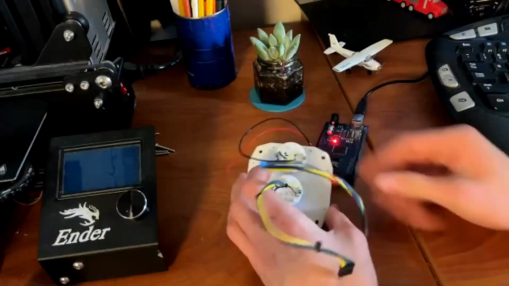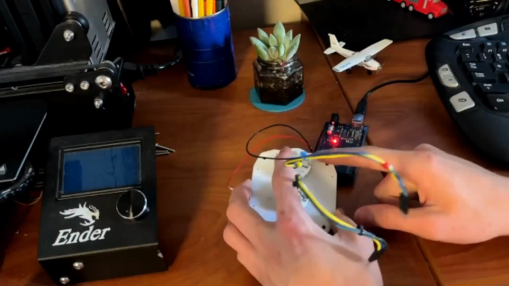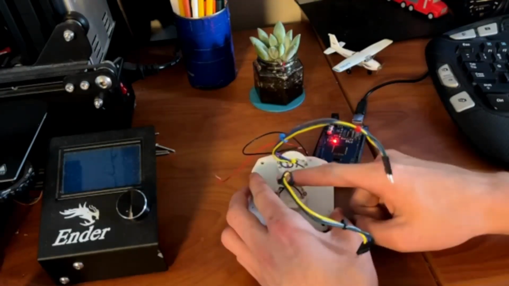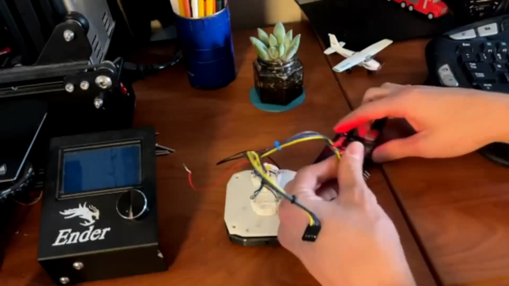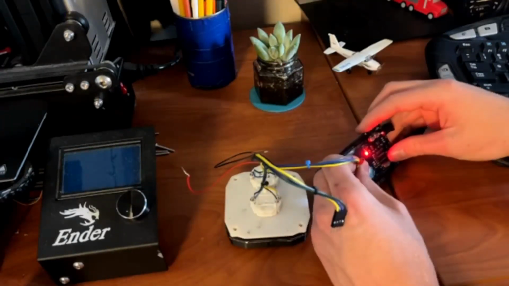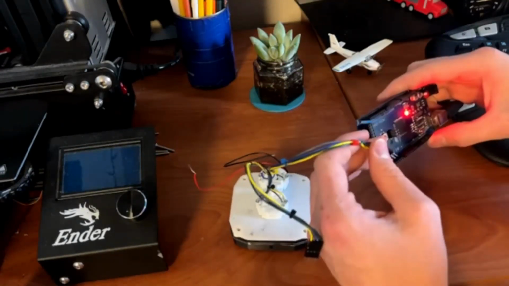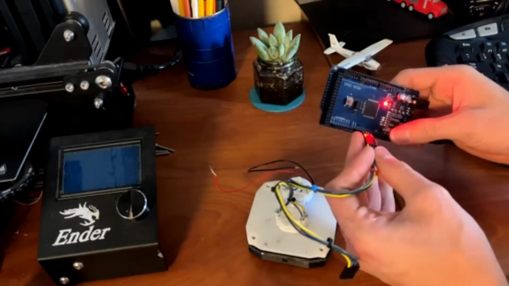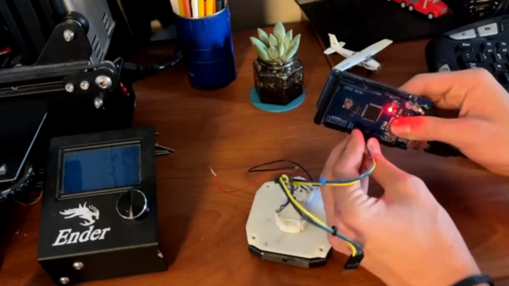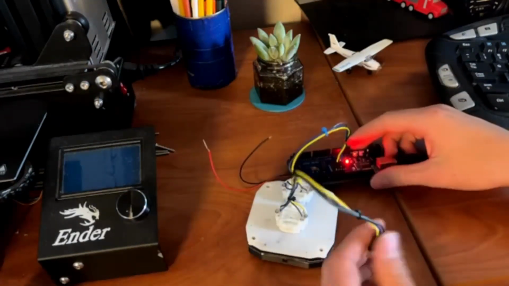You can see I have all of these colors, and it goes 1, 2, 3, 4. You can start with yellow and plug it in whatever pins I want to. I'm going to go with 2 through, I think it would end up being 2 through 5, just because those are the first available pins. You can use whatever you want.